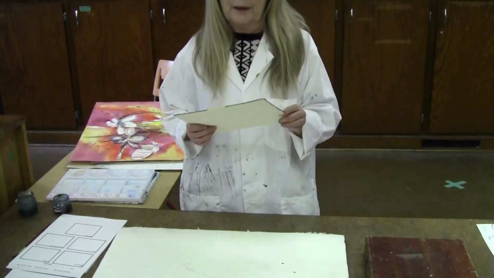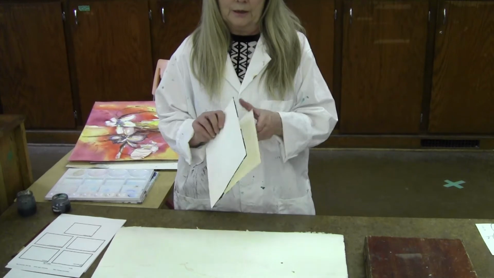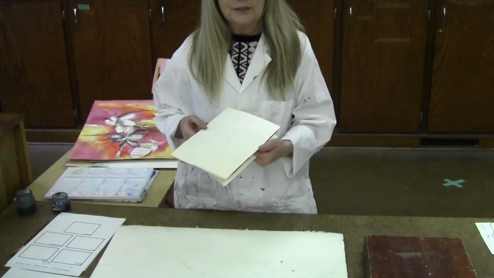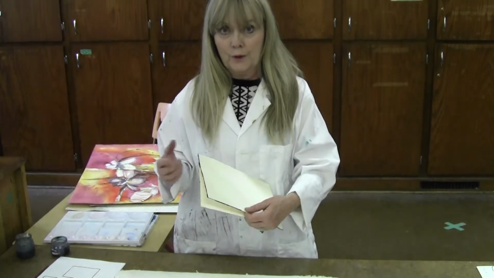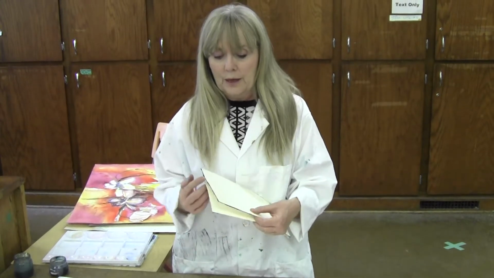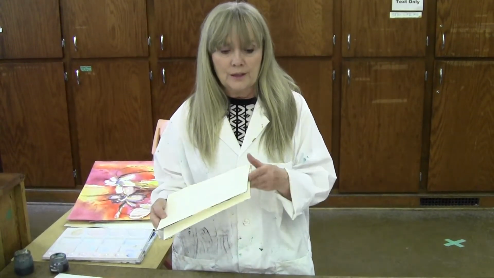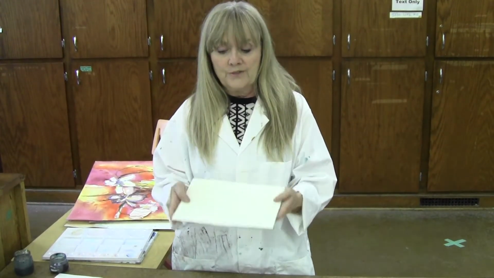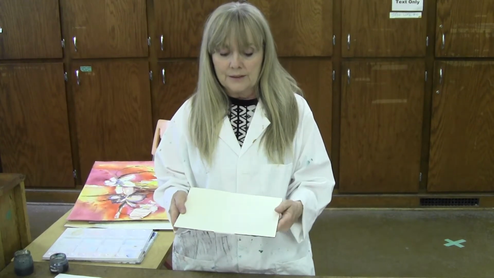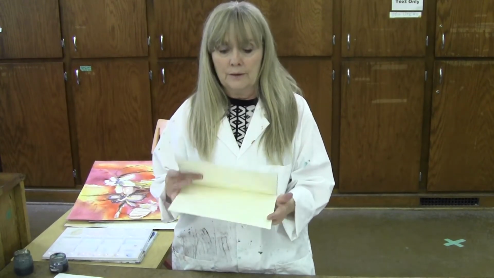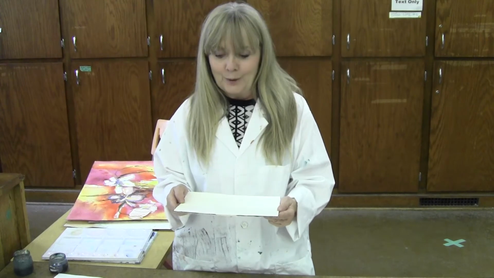Some of you are buying more watercolor paper, which is great. It comes in often these little pads, like the one that you bought for school, and it has this glue around the edge. So it's fine and great if you take this outside because it's not going to blow around and the pieces aren't going to flutter in the wind.